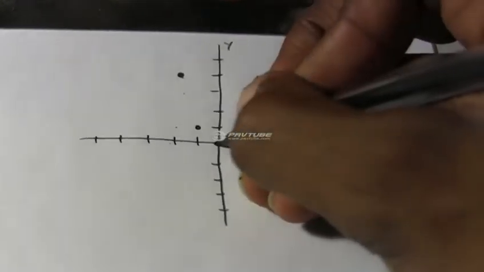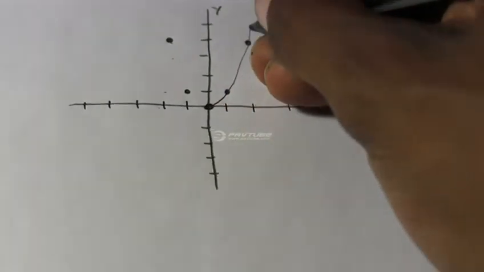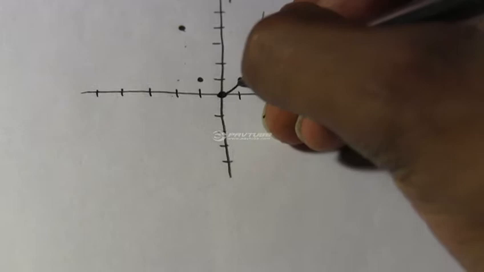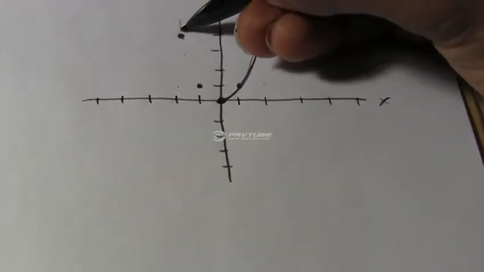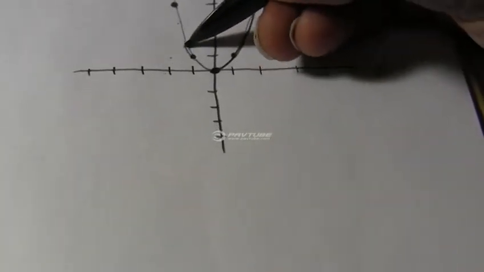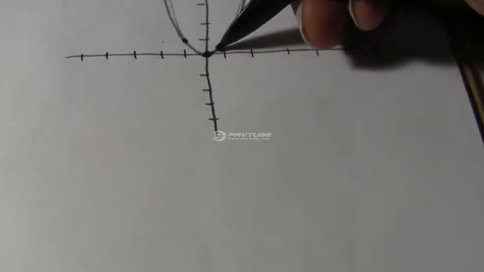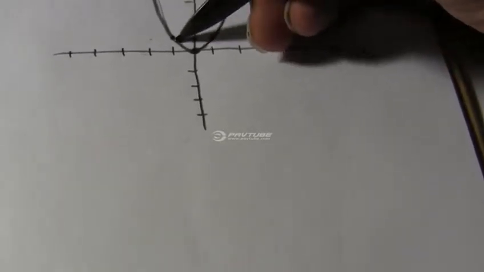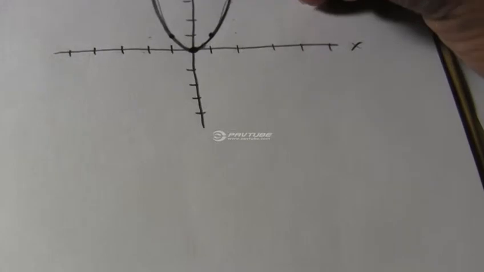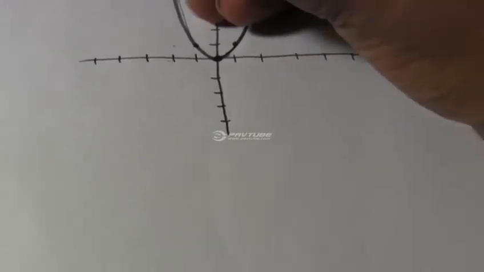So when you draw this, this isn't linear. It's a parabola. It's got kind of a weird looking shape. I don't really know how to describe it other than a parabola. But it's kind of round at the bottom, and it's going up, and it'll keep going forever.